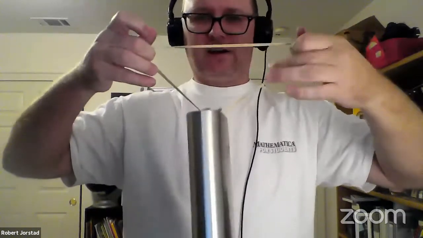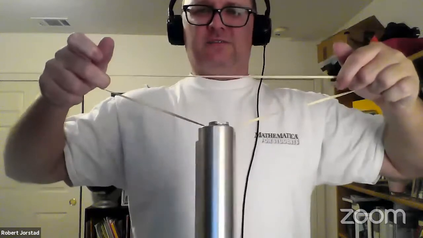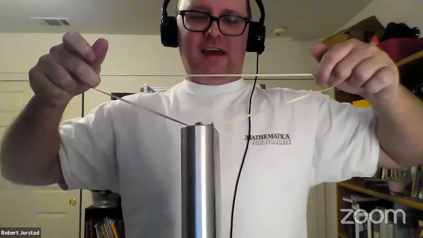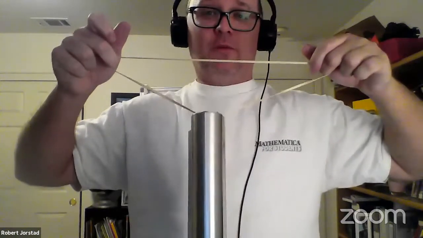What, am I going the wrong way? There, I was going the wrong way, sorry. So now there's an extreme amount of tension on this, right? And so the tighter you put a clothesline, the less angle you get, the more tension you have in it. And then as you hang more and more mass on it, the more likely it is to break.